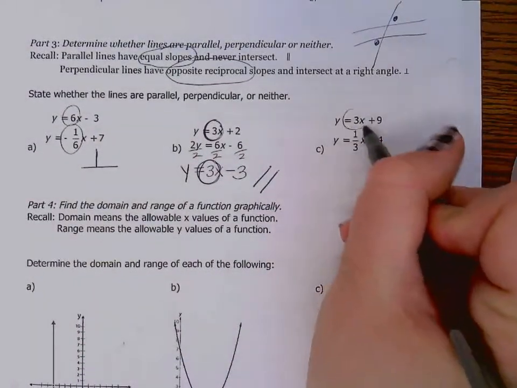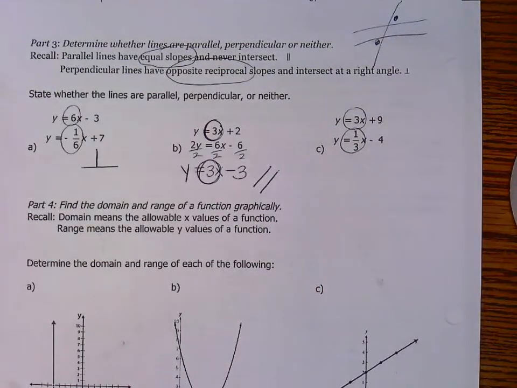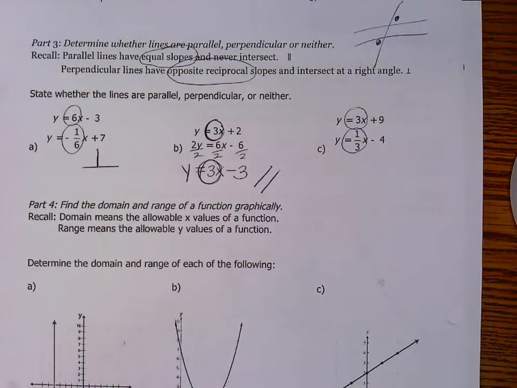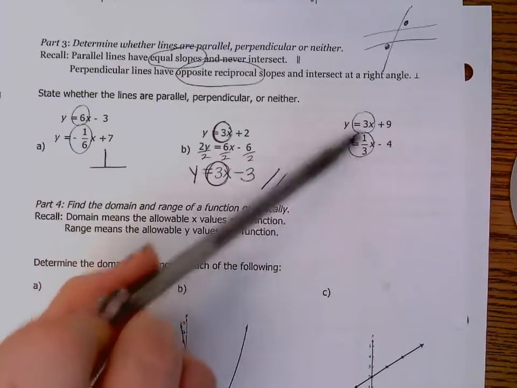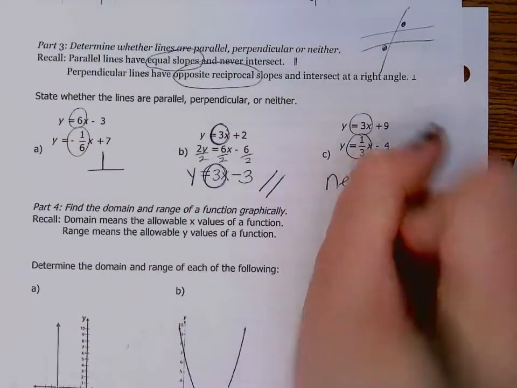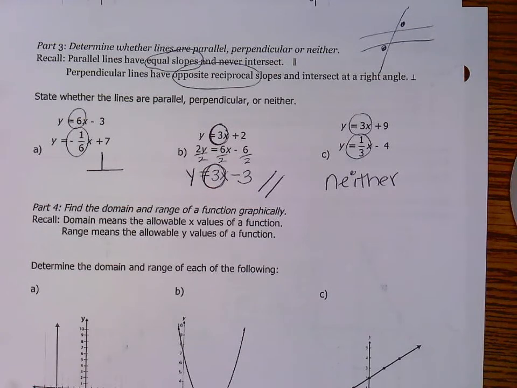I see a 3 and a 1/3. So what would be your conclusion? This is positive 3 and positive 1/3. So it's neither. One of them would have to be negative, right? So this one's neither. So taking two lines and just identifying that relationship as we move into systems of equations.